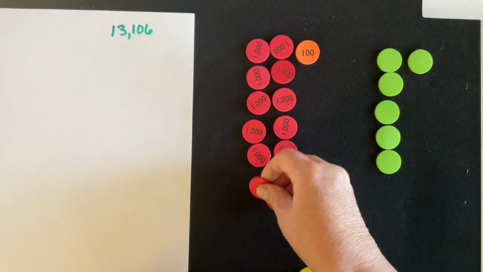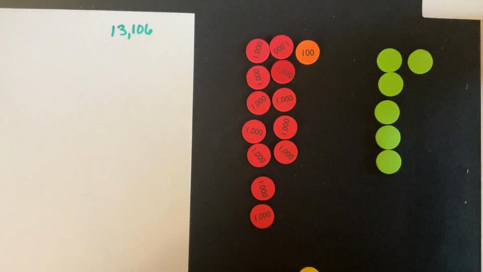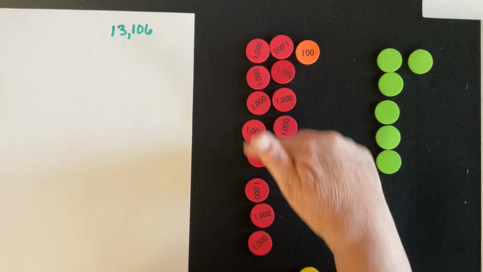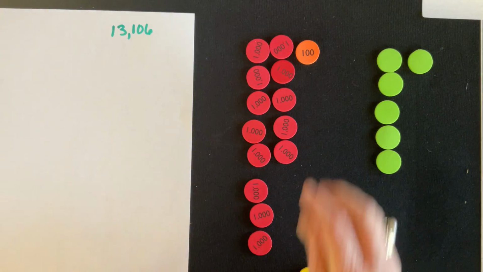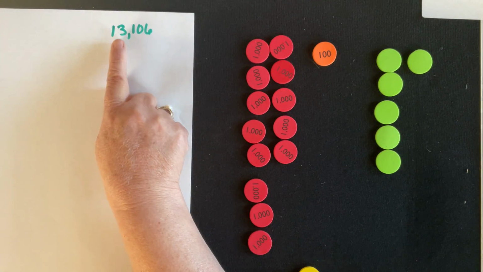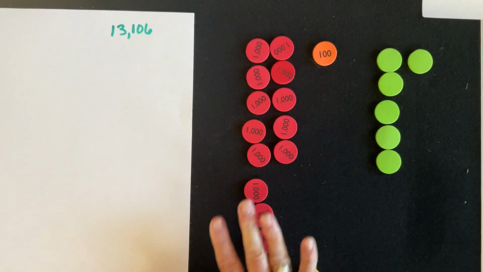Seven, 8, 9, 10. And by trading that, that really helps the kids see that you have 10, 11, 12, 13. So 13,000 versus 10,000 plus 3 more thousand, that gives you 13,000.